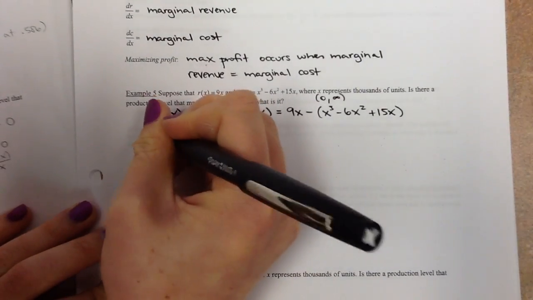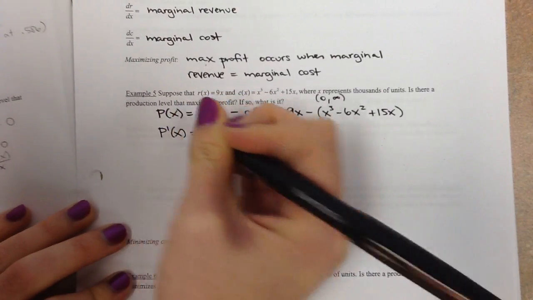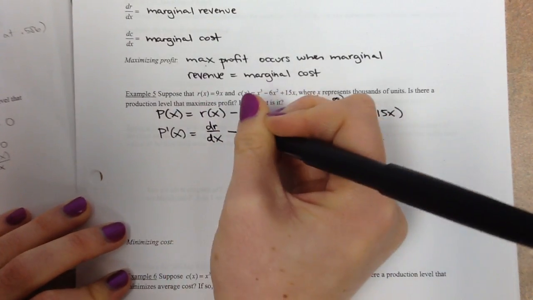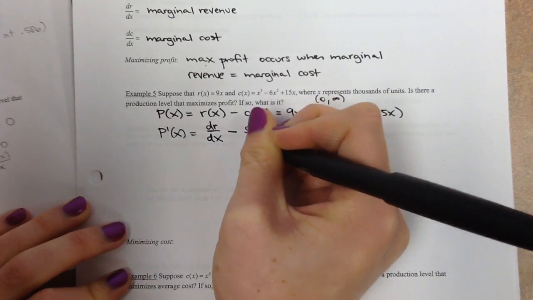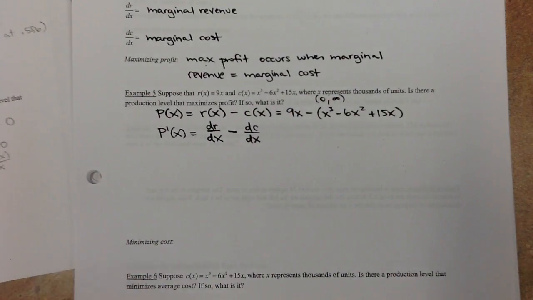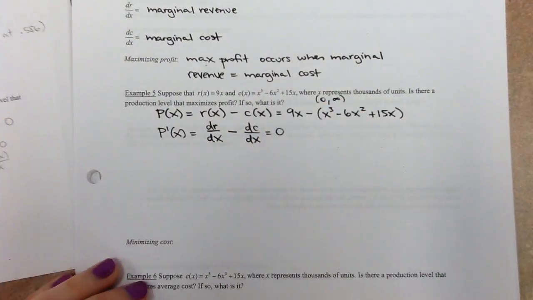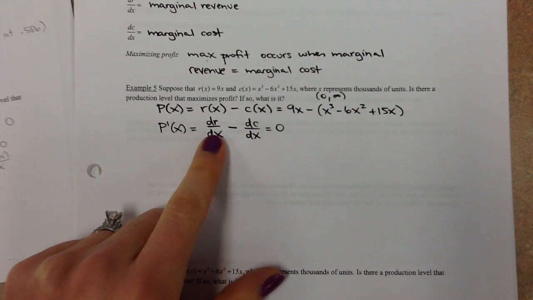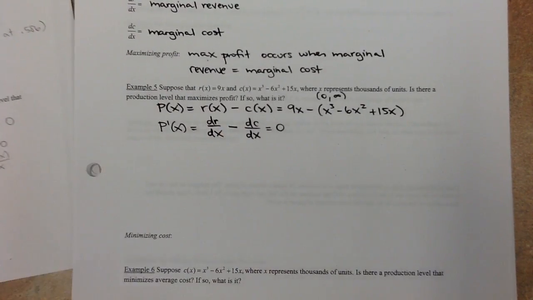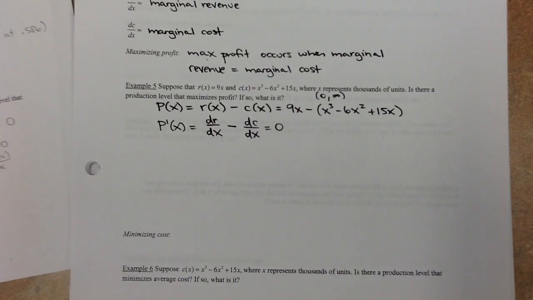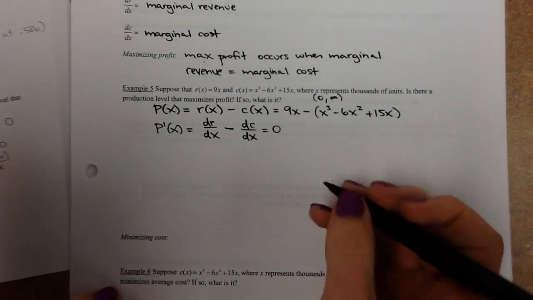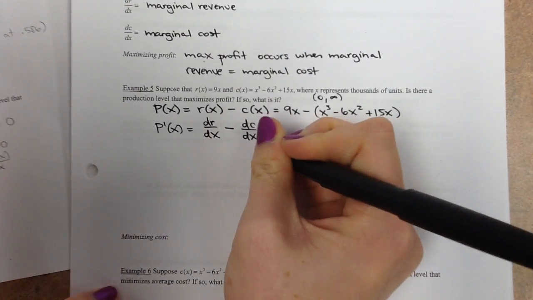What we are trying to do, the derivative of p is the derivative of r, which is dr by dx, minus the derivative of cost, dc by dx. The first step in maximizing is finding critical points, so we would set this equal to 0. That's what I meant by this sentence up here. If we set this equal to 0, that's basically the same as setting this equal to this, because you would add the dc by dx over to both sides. So maximum profit occurs at the critical point, which is what happens when the marginal revenue is equal to the marginal cost. So that's what we're trying to do. So the marginal revenue is 9.